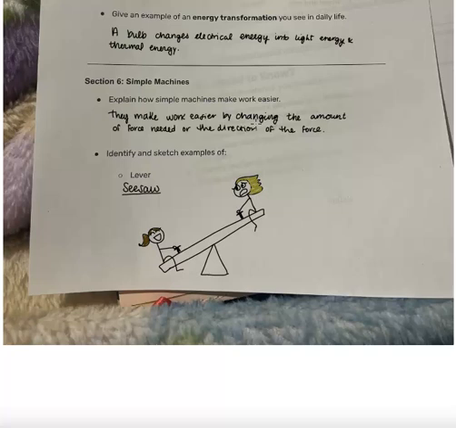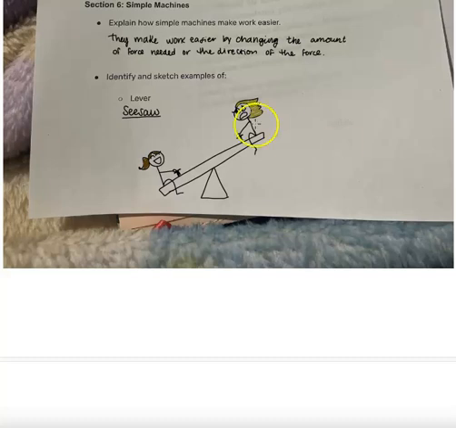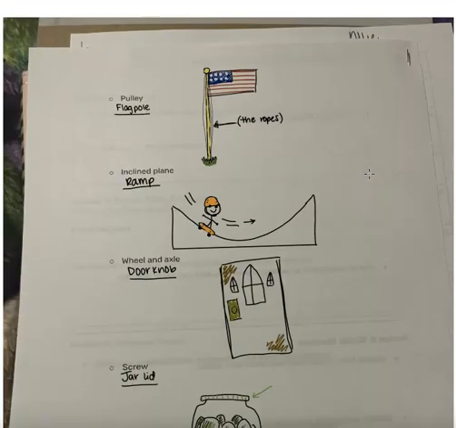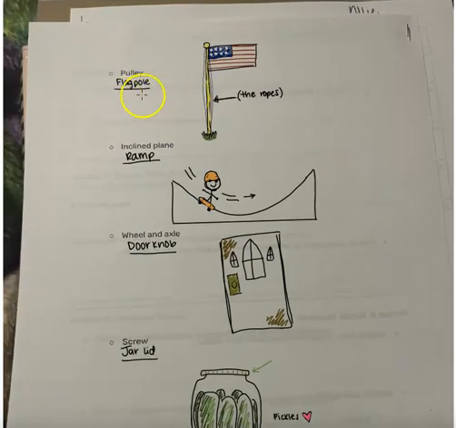Simple machines make work easier by changing the amount of force needed or the direction of the force. So an example of a lever would be a seesaw. There's an illustration. An example of a pulley would be a flagpole, like these little ropes right here that allow the flag to go up and down.